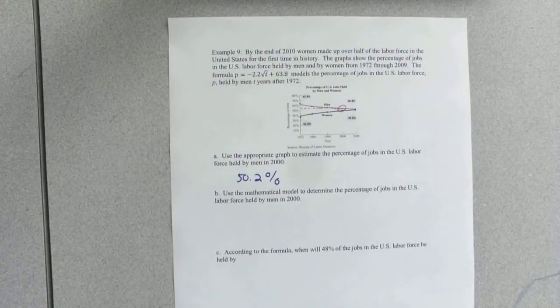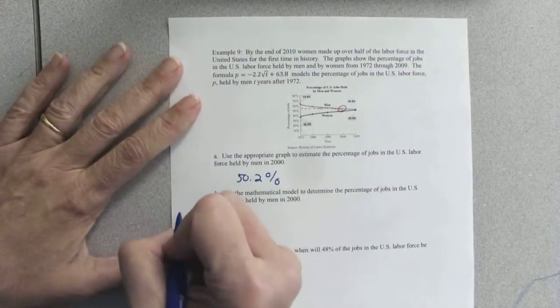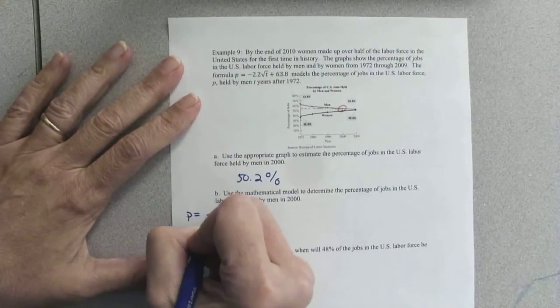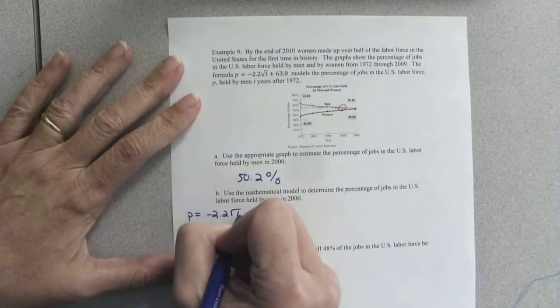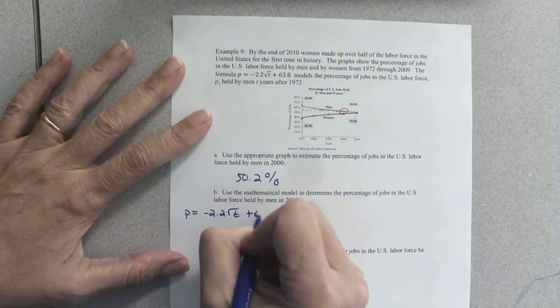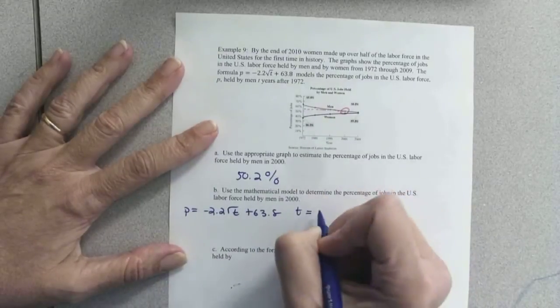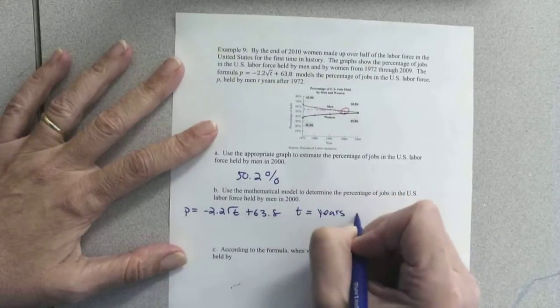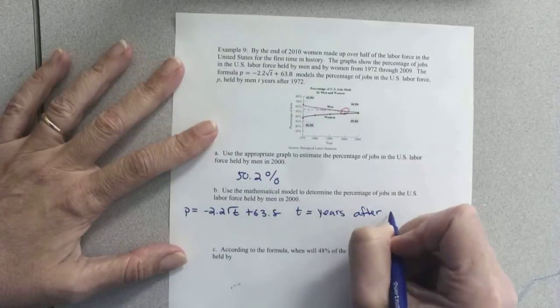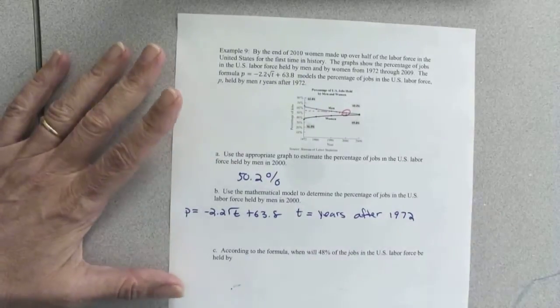B. Use the mathematical model to determine the percentage of jobs held by men in 2000. The mathematical model was P equals negative 2.2 square root of T plus 63.8, where T equals years after 1972.